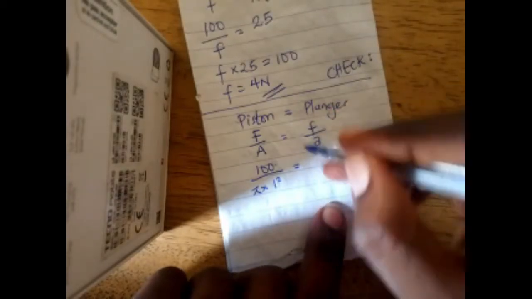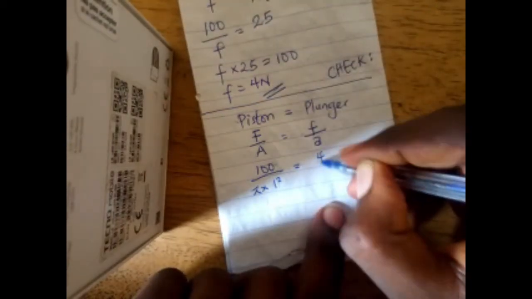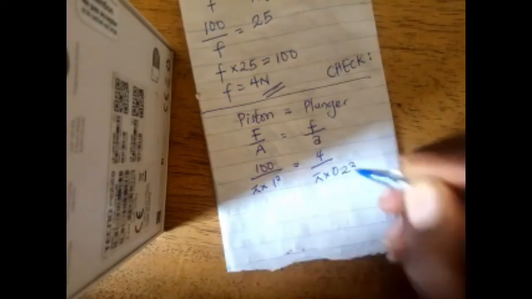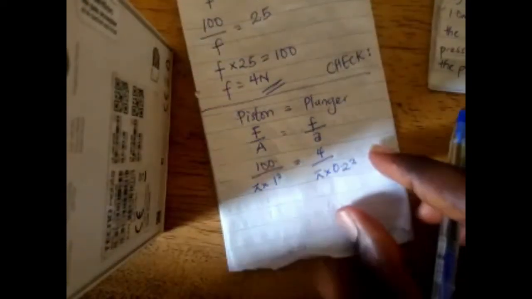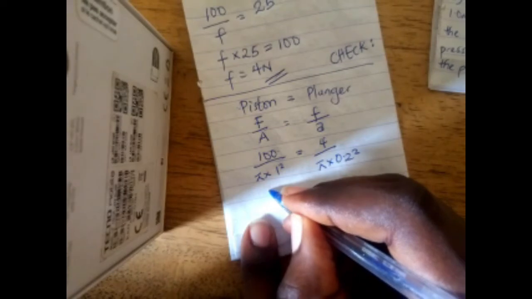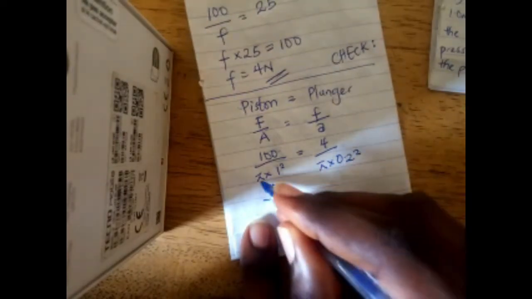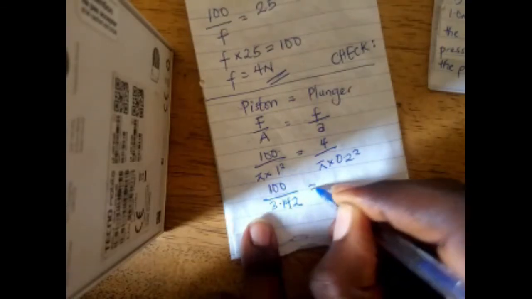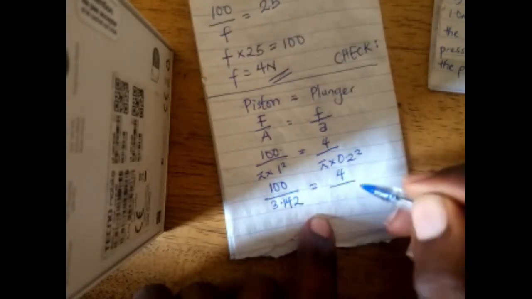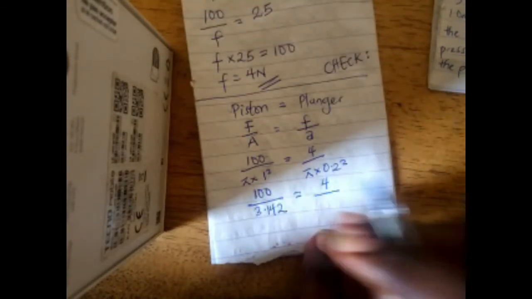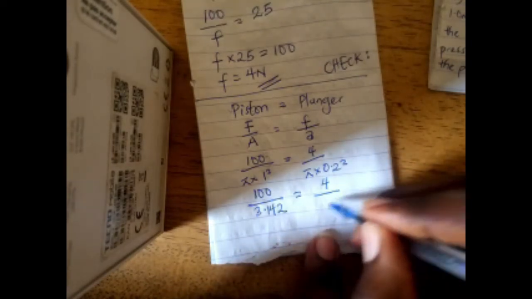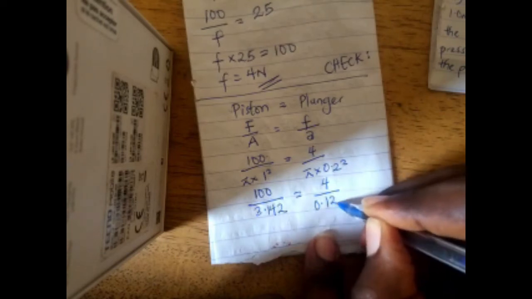The force in the plunger, which we just got, is 4. And the area of the plunger is pi times 0.2 squared. So we have 100 over pi times 1 squared, which is 3.142, and 4 over pi times 0.2 squared.